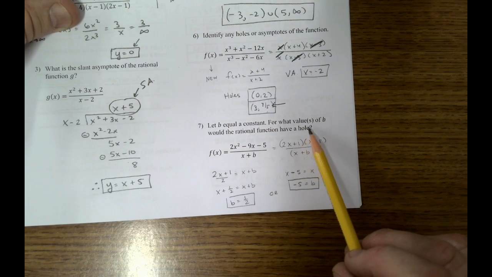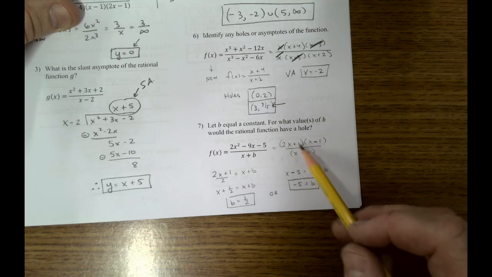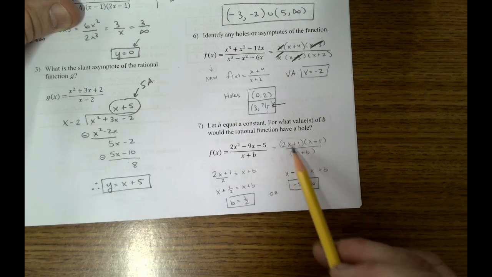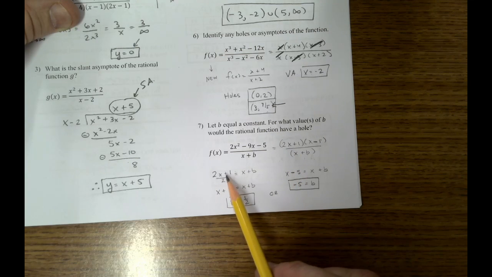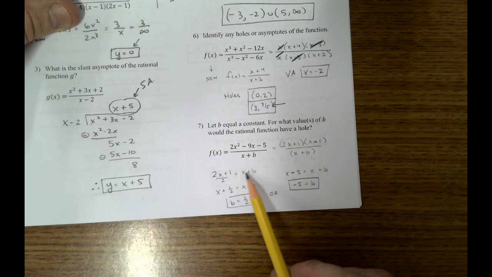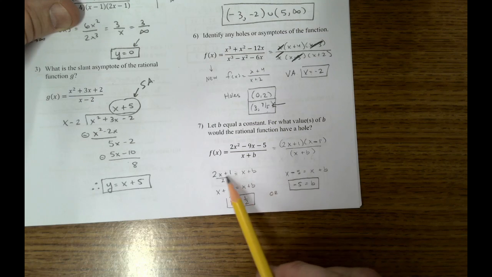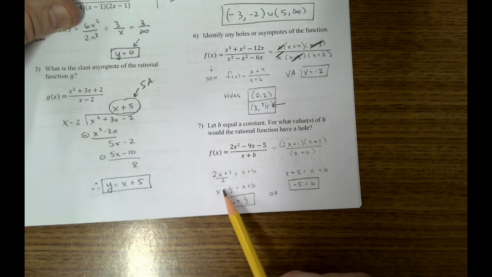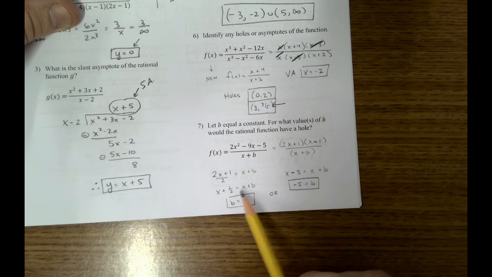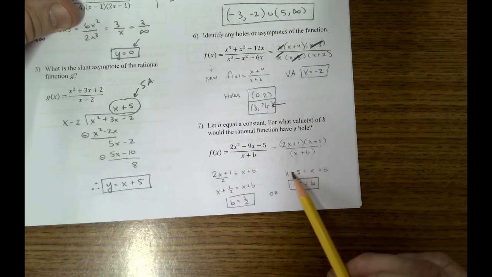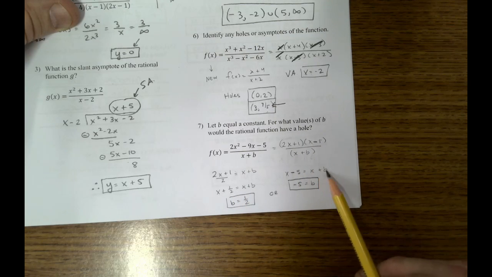What value would it have a hole? Where do we want them to match? We want this to match down here. So I had 2x plus 1. I wanted it to be x plus b. If I divide this by 2, now it's x plus 1/2. So there's your hole. And over here it's a little bit easier. X minus 5 needs to be x plus b, so it's just a -5.